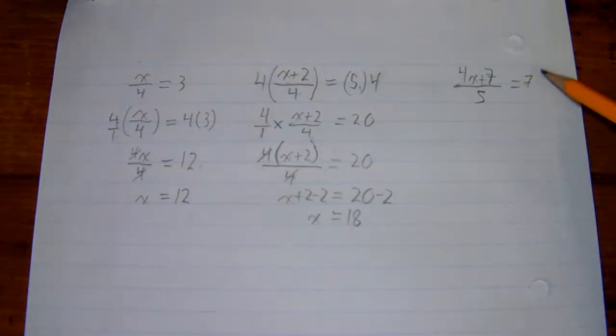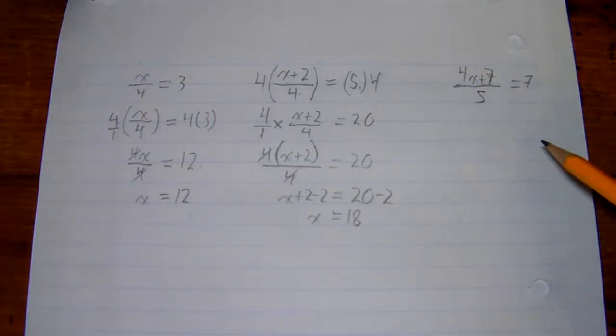All right, so hopefully you have a chance to try this one out. Once you get an answer, please just type it in the chat, x equals whatever you think it is here, and we'll go from there.